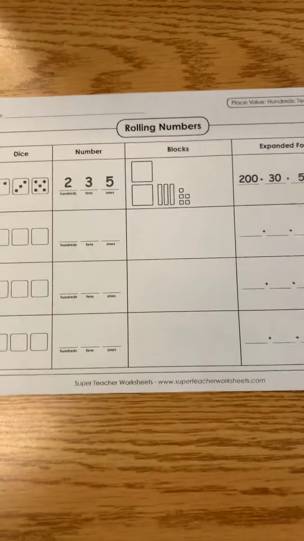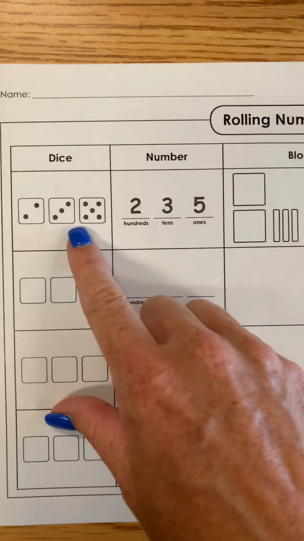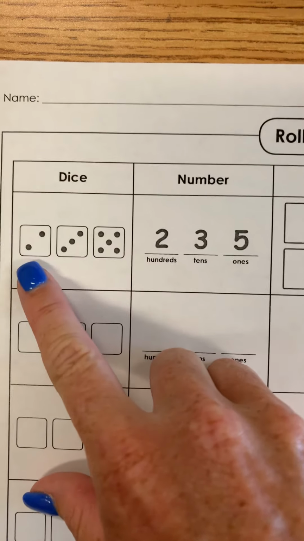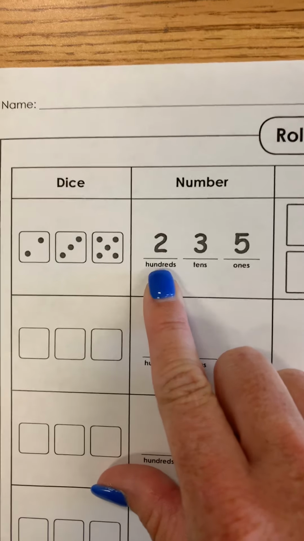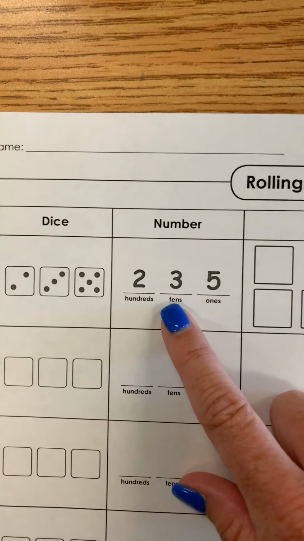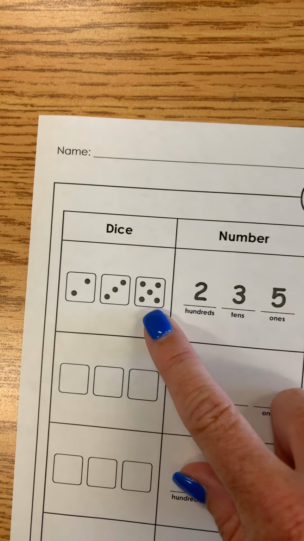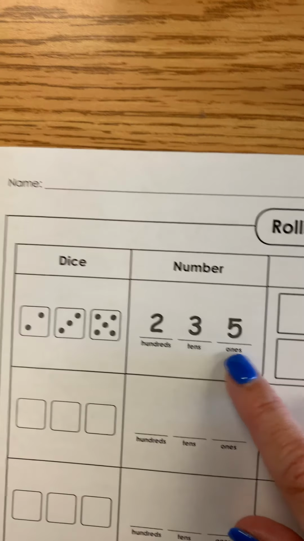Okay, what you're going to do, guys, is roll a dice 3 times. So if my first roll I rolled a 2, I would put it in the 100 spot, 2. If my second roll I got a 3, I'd put it in the 10 spot. My final roll, I have a 5, I would put it in the 1s.